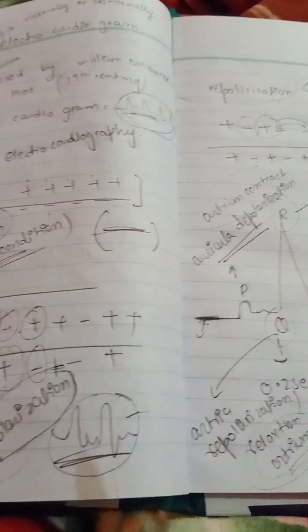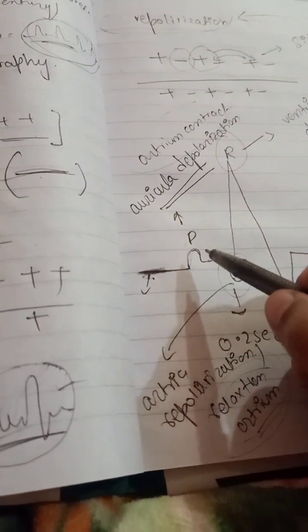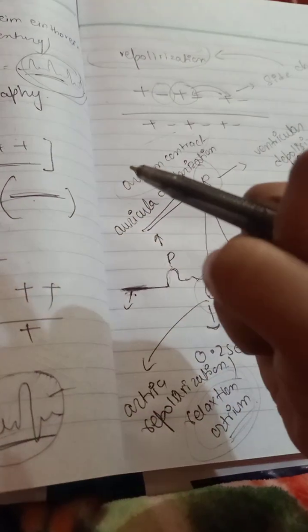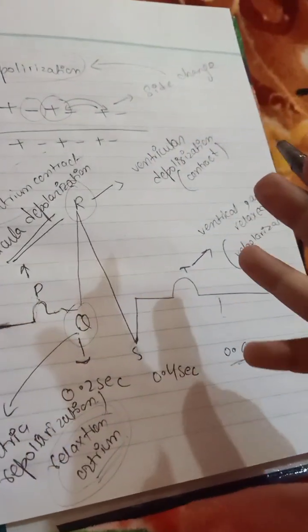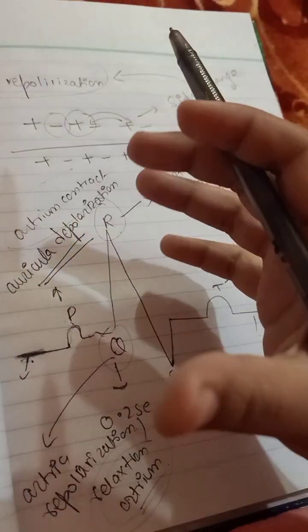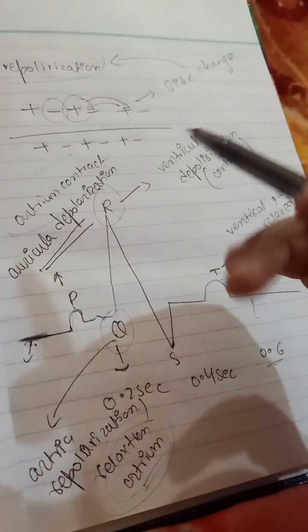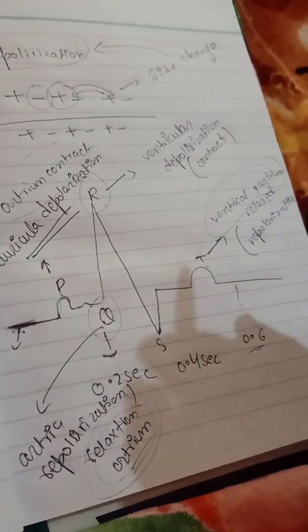So this was the resting condition, which means the polarization. Then the depolarization occurs, and this one is P, where the atrium contracts, and here the atrium relaxes. Now here the ventricle contracts, and here the ventricle relaxes, and the atrium was already relaxed, so here we have written the atrium and ventricle both will relax.